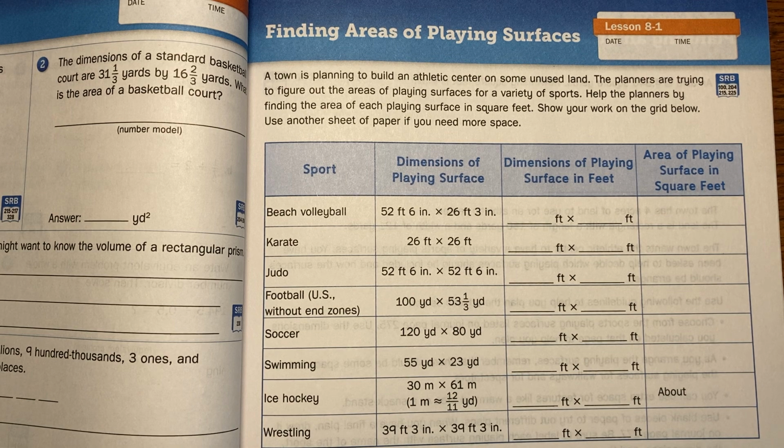But first, let's talk about what's actually going on. What's the situation? It tells us that a town is planning to build an athletic center on some unused land. The planners are trying to figure out the areas of all playing surfaces from a variety of sports. Help the planners by finding the area of each playing surface in square feet. Show your work on the grid below and use another sheet of paper if you need more space. So this is kind of a real life problem where if you're building an athletic center or really anything, you have to know the size of the things that you're planning on installing or including.